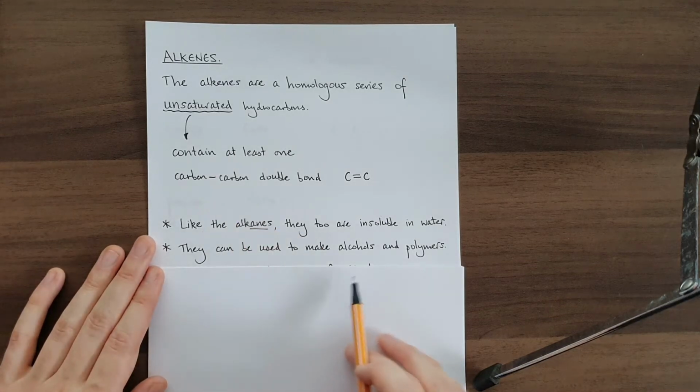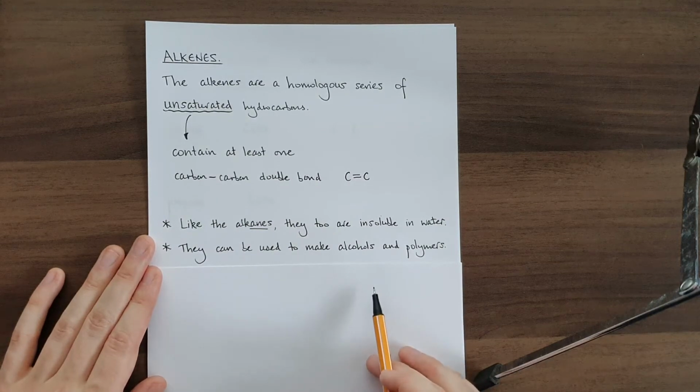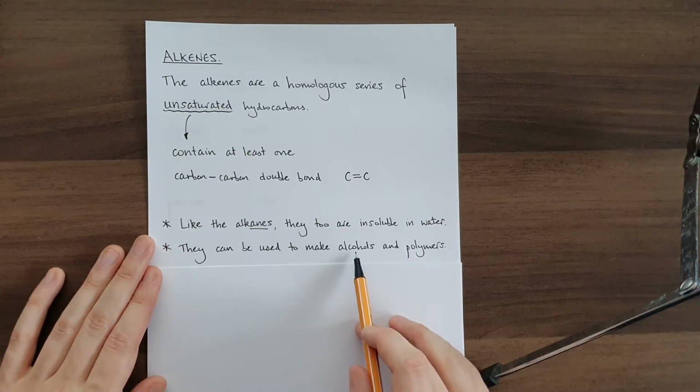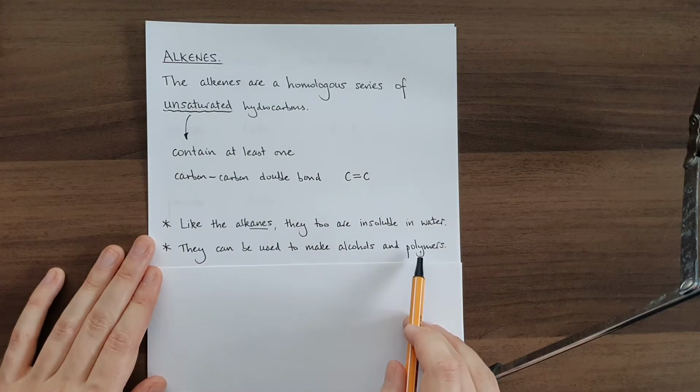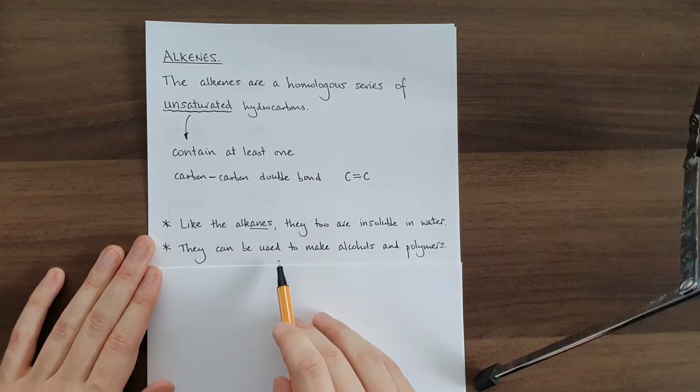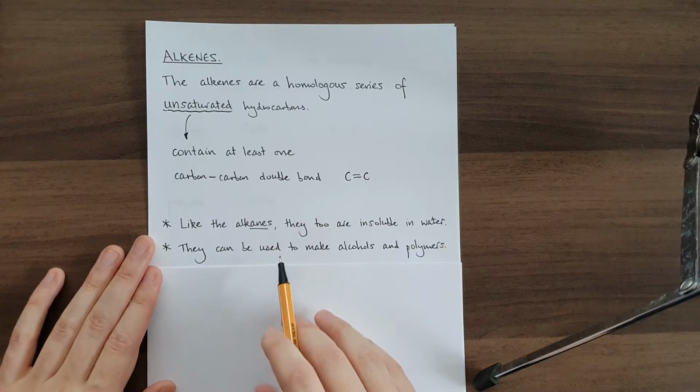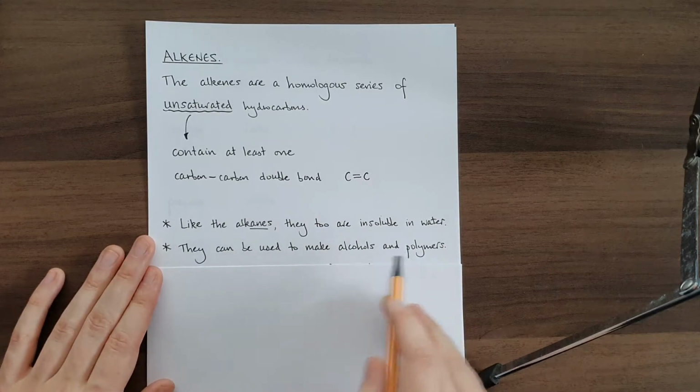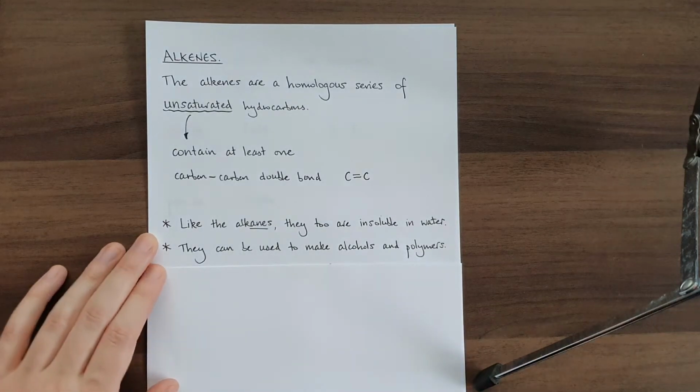The alkenes, however, can be used to make other compounds, such as alcohols, which we'll look at later in this unit, and polymers, which we won't look at until Unit 3. But for just now, it's useful to know that alkenes can be used as a starting chemical, a starting compound, in making other useful compounds, other useful chemicals.